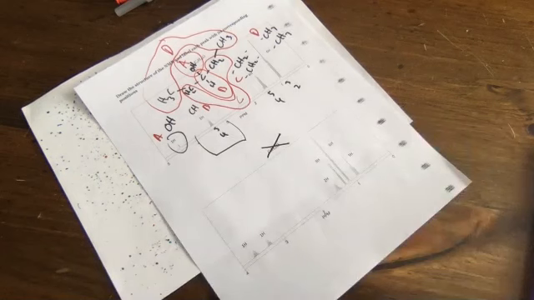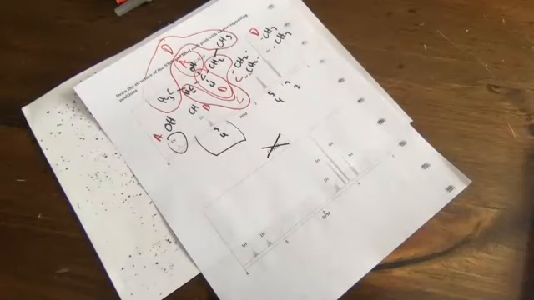Yeah, so when you use PCC versus when you use chromic acid, let me pull up. You use PCC when you want to do a single oxidation.